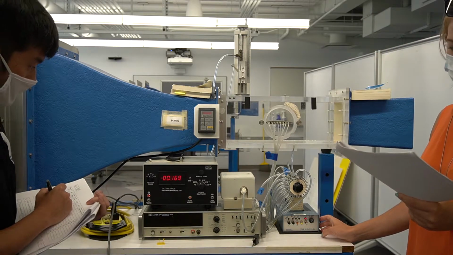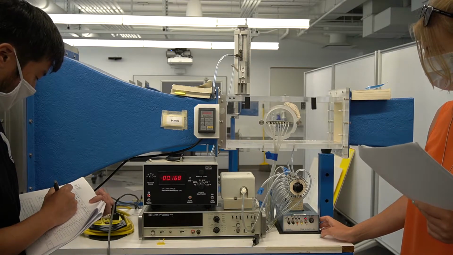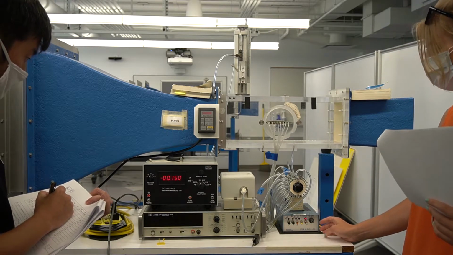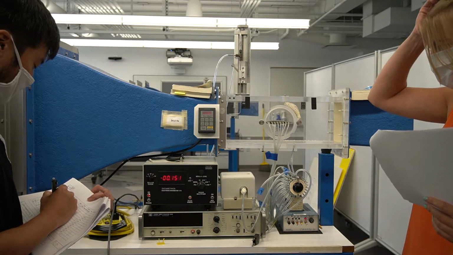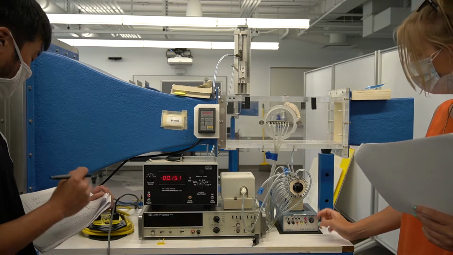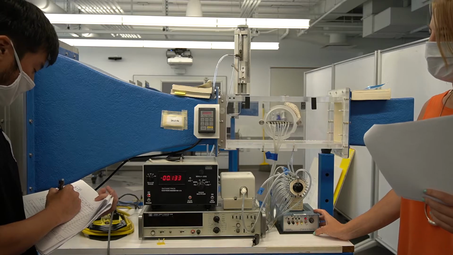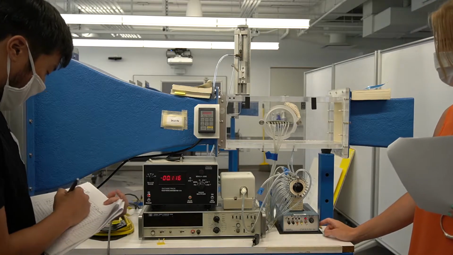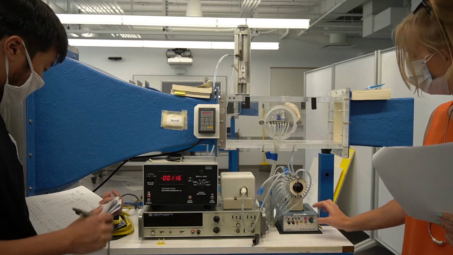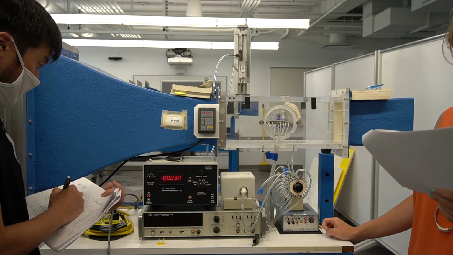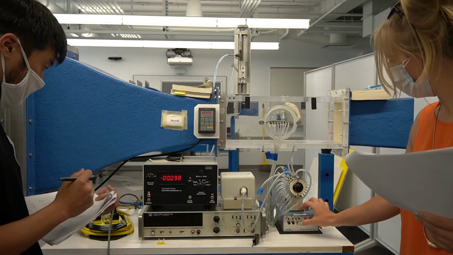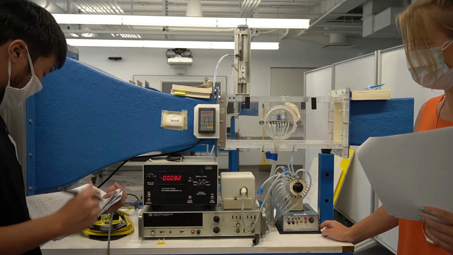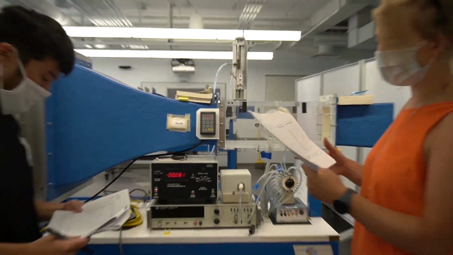For number 5, it's minus 0.168. For 6, it's minus 0.151. For 7, it's minus 0.133. For 8, it's minus 0.116. For 9, it's minus 0.097. And for 10, it's minus 0.082.